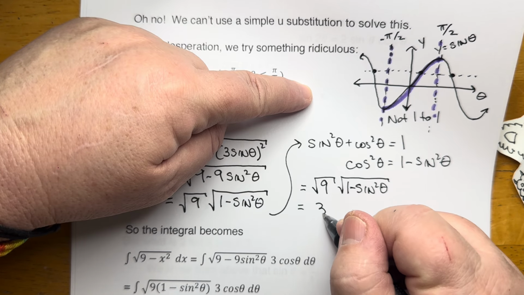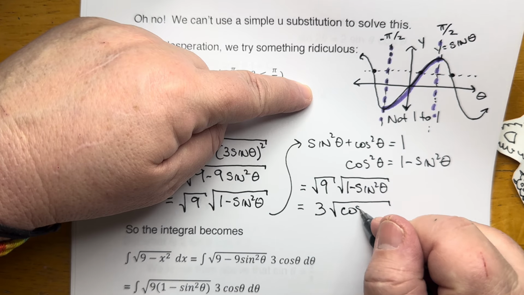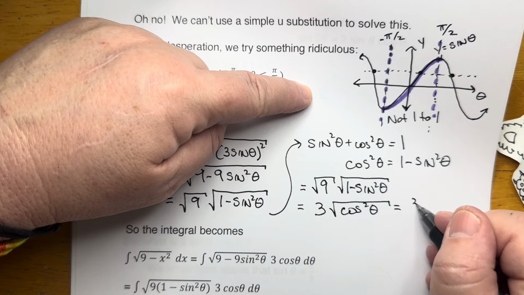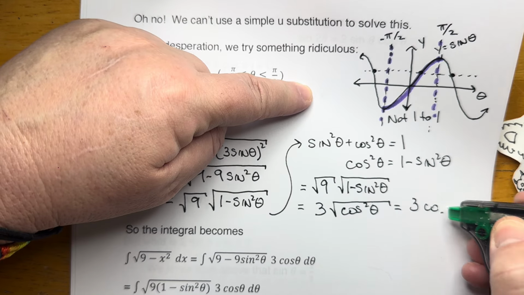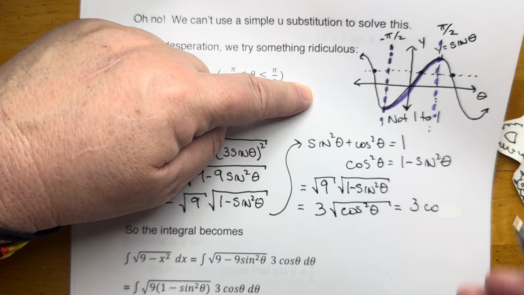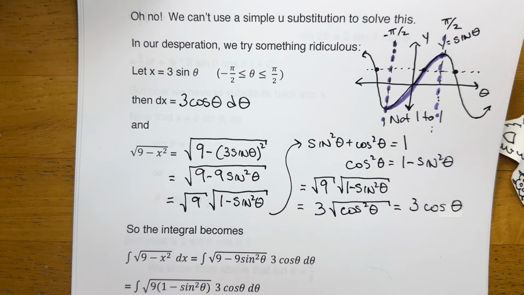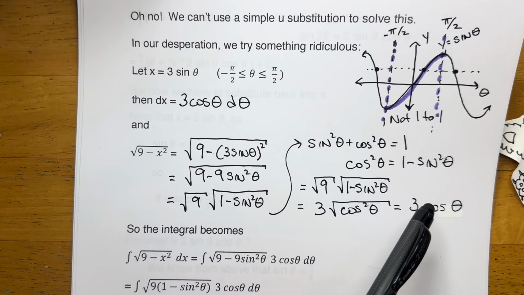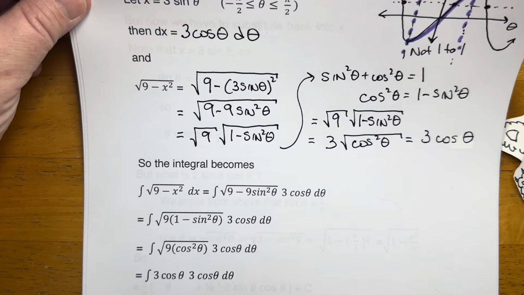So that's going to be 3 radical cosine squared, which is going to be 3 cosine theta, okay? And so that's really interesting because I end up with a nice cosine, which is really lovely. Okay. So I wrote out more of it here so we can go through.